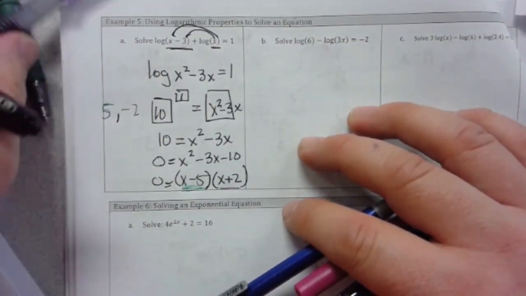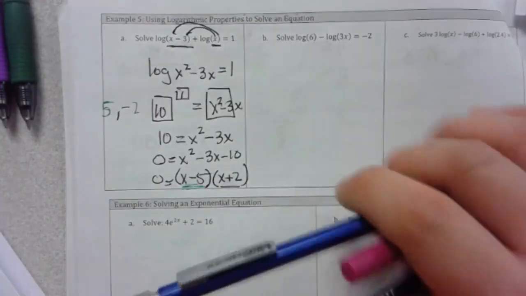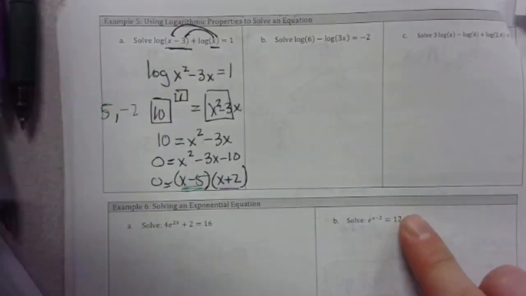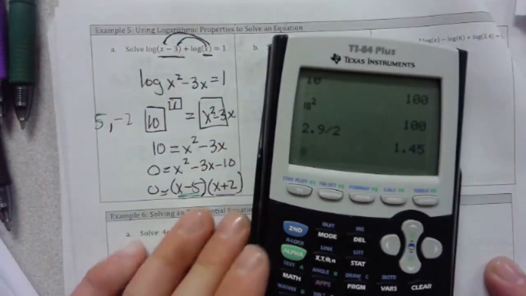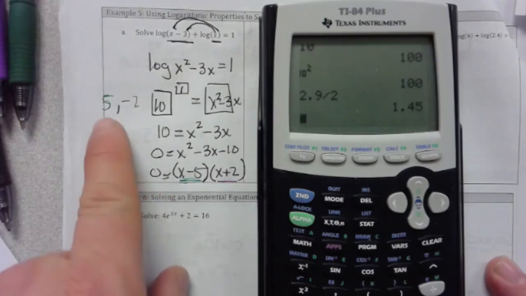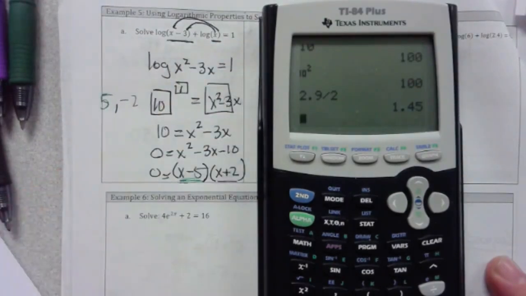See how I got an error there? Anytime that I have a negative argument, I cannot do that as a log. That is considered not possible. So it doesn't look like -2 works. It's just the +5.